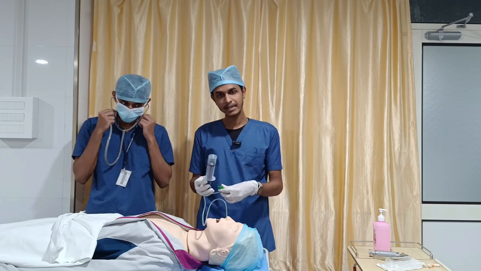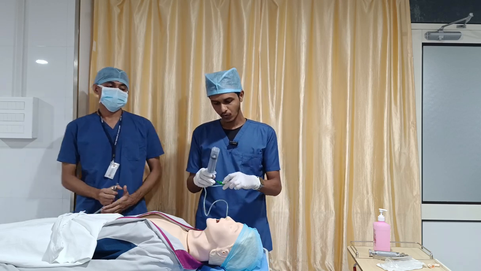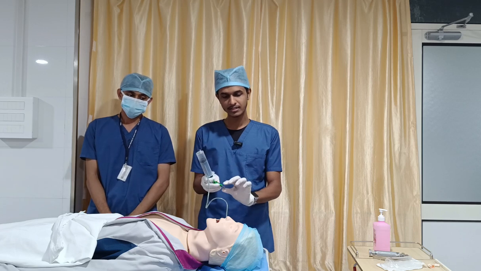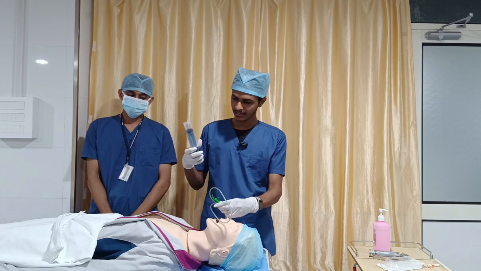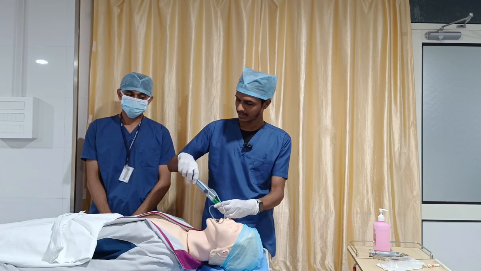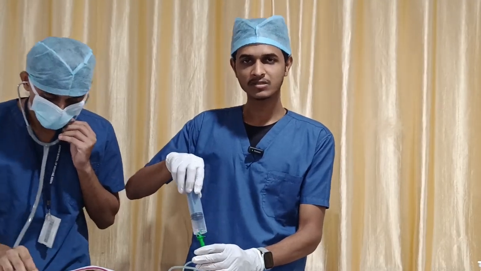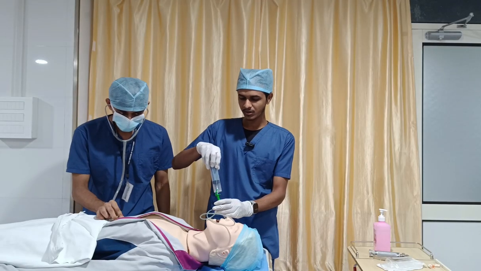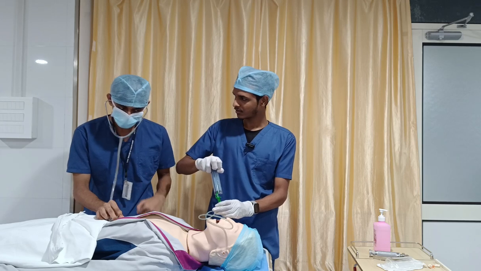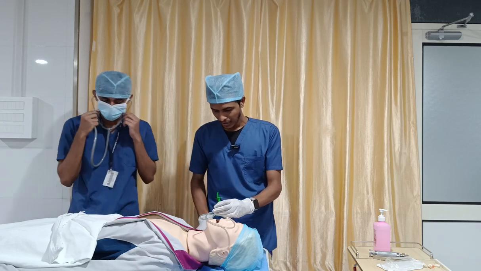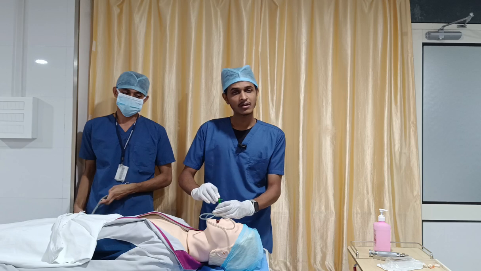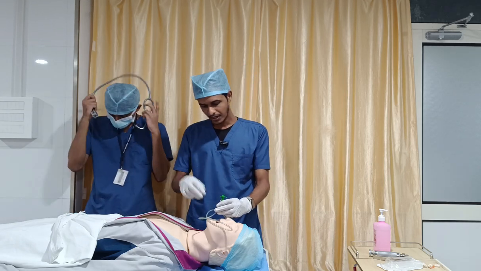So before getting out your syringe, you have to fold the catheter like this. Your catheter should be folded like this, and then again I have to take 20 ml of air. Again, it should not be done in one go, you have to do it at least 2 or 3 times. Okay, so you have to give a thrust. This is one type of confirmation.